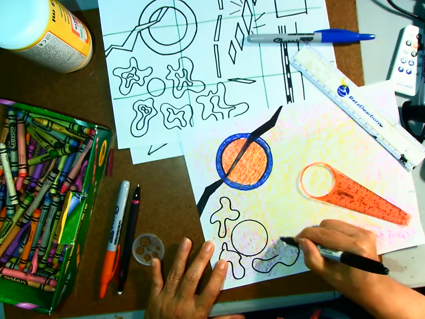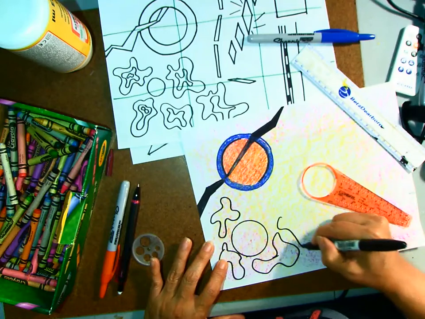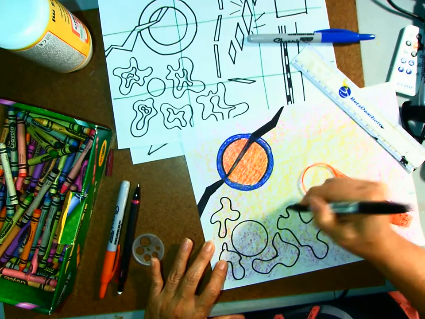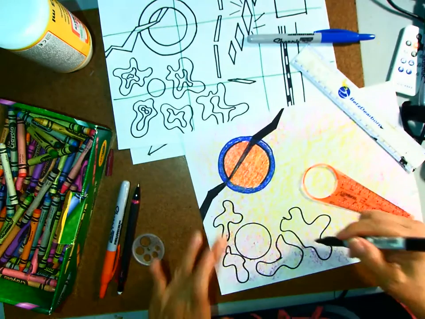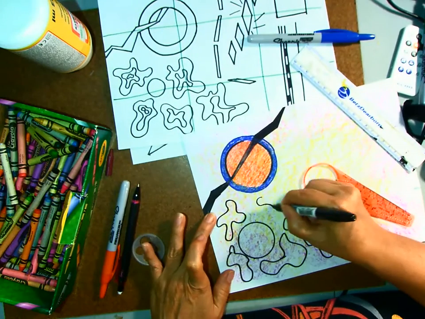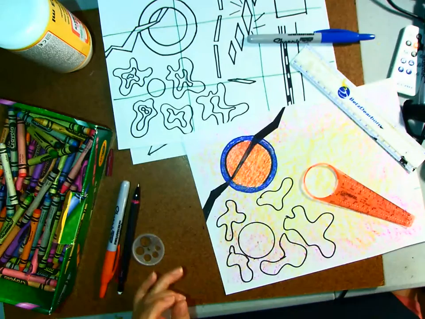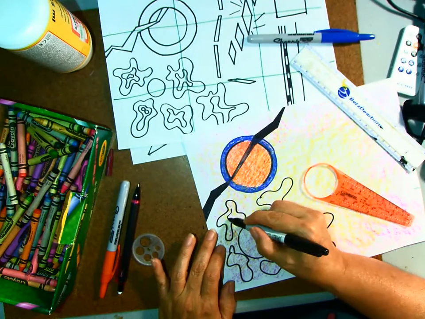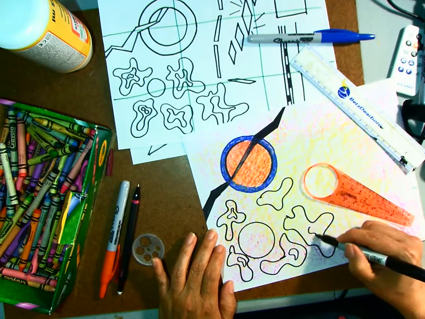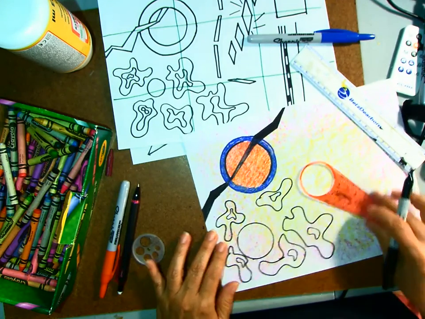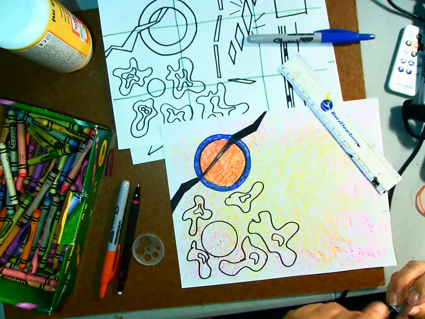And of course they're not going to look exactly the same because blobbies take their own shape. How many do I have? 1, 2, 3, 4, 5. I think 3 of them have inside little blobbies. Okay. Oh, I did 4.